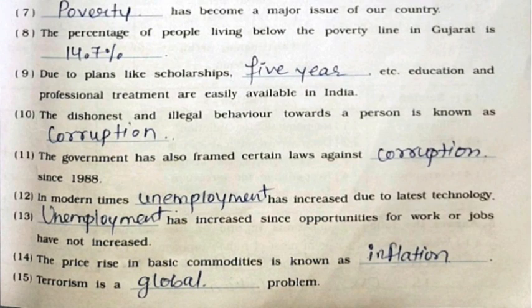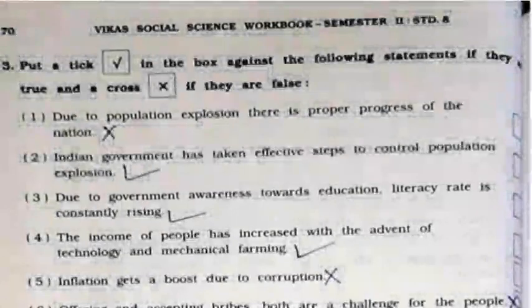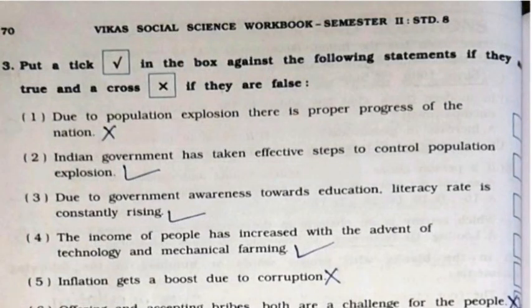12th, in modern times, unemployment has increased due to the latest technology. 13th, unemployment has increased since opportunities for work or jobs have not increased. 14th, the price rise in basic commodities is known as inflation. 15th, terrorism is a global problem. Now we'll continue with question number 3, that is true or false.